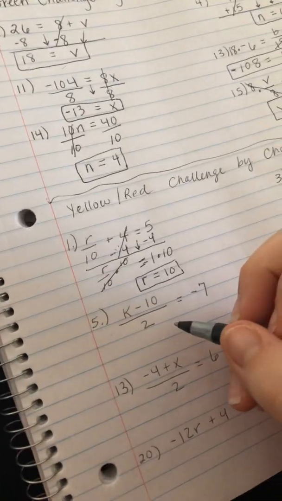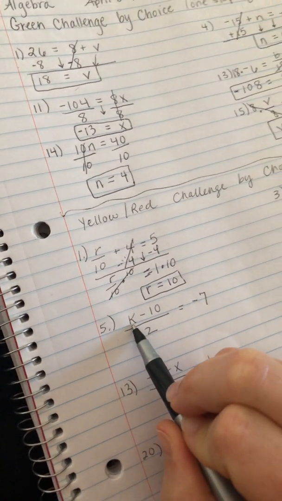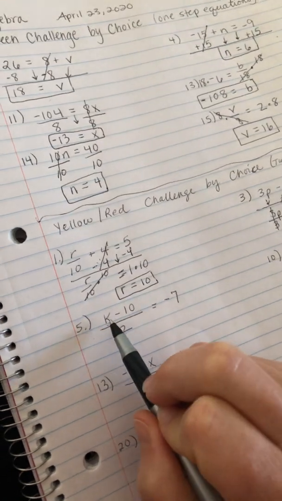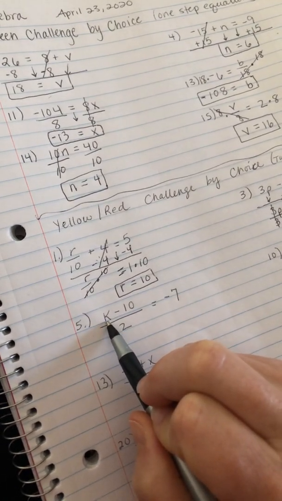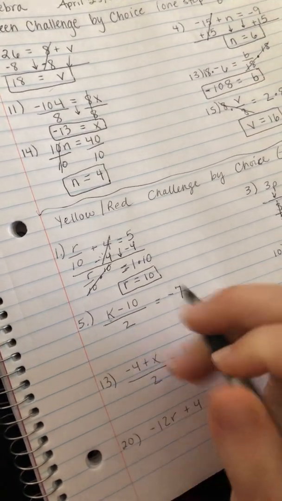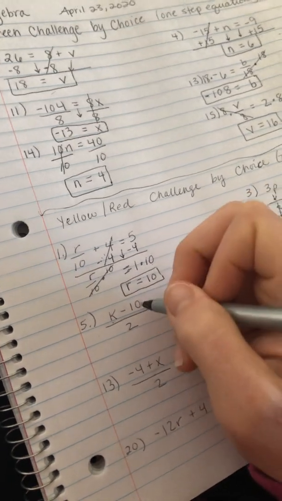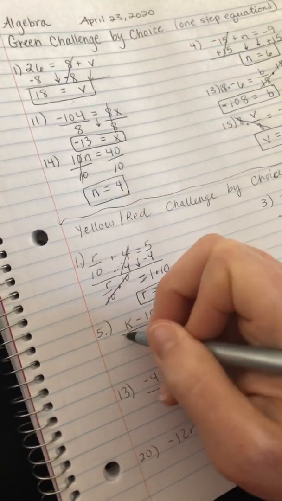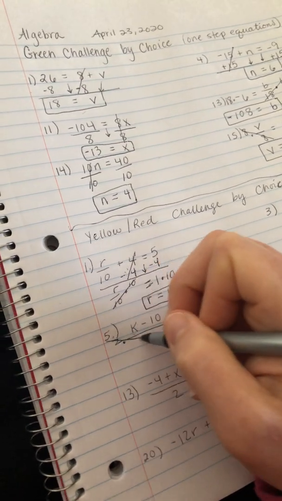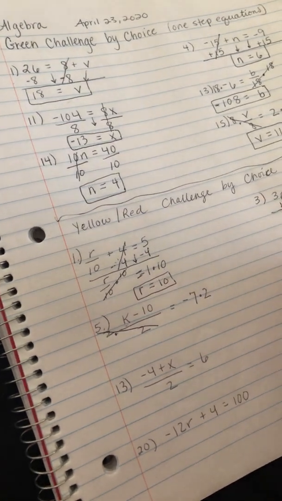Now this one might be a little bit tricky because you might say, okay, here's the variable. Oh, don't mind my dog. That's probably starting to bark, but I have my variable here. What I want to do is get rid of the divided by 2 first, okay, so that I can just have my k minus 10 by itself. How do I get rid of a divided by 2? You have to multiply by 2. And when you do that, this cancels out. What you do to one side, you do to the other.